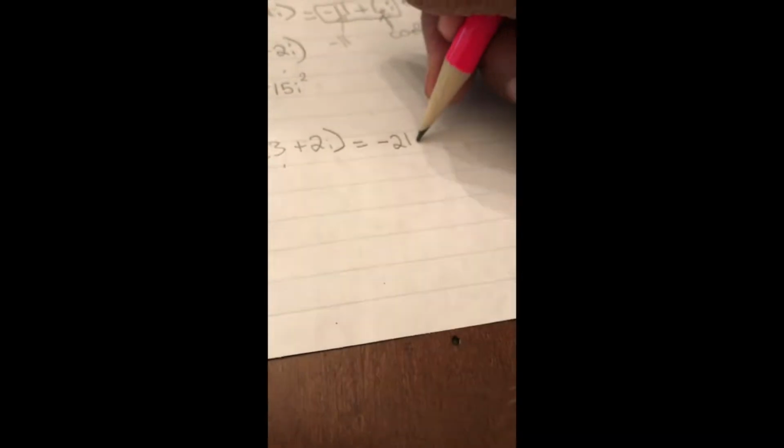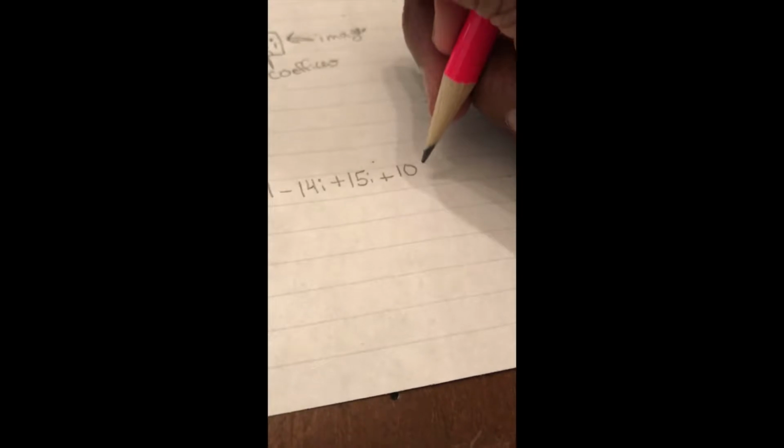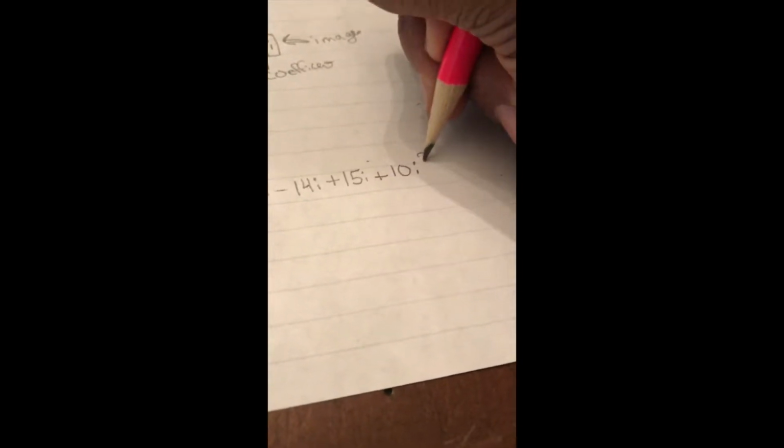Negative 7 times 3, that's negative 21. Okay, negative 7 times 2i, that's minus 14i. Okay, 5i times 3, that's 15i. Right? And 5i times 2i, which is 10i squared, because it's i times i. Right? Okay, now we FOILed it.